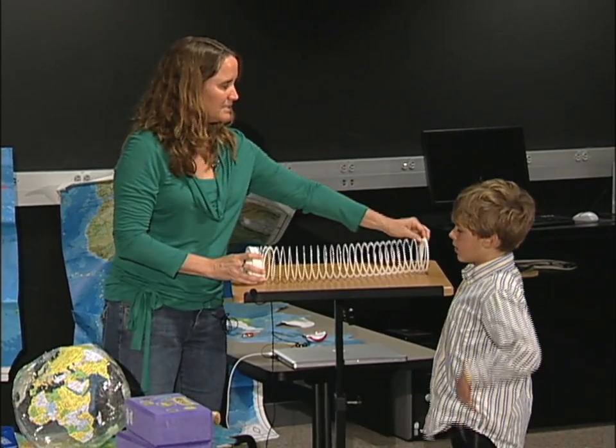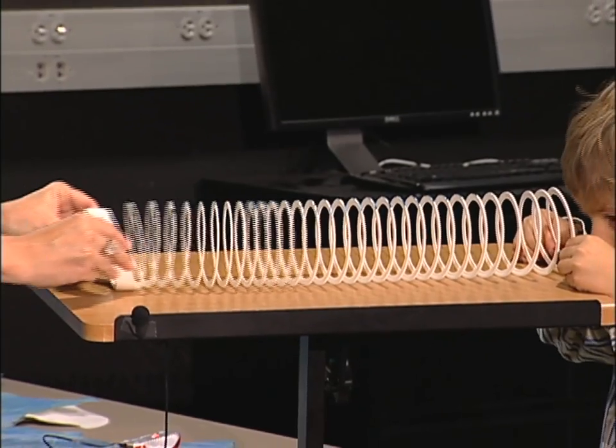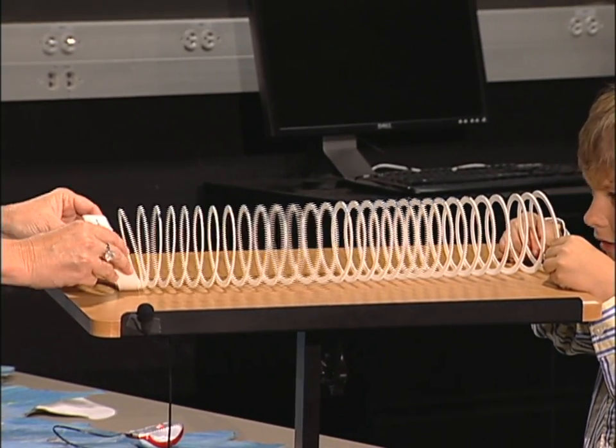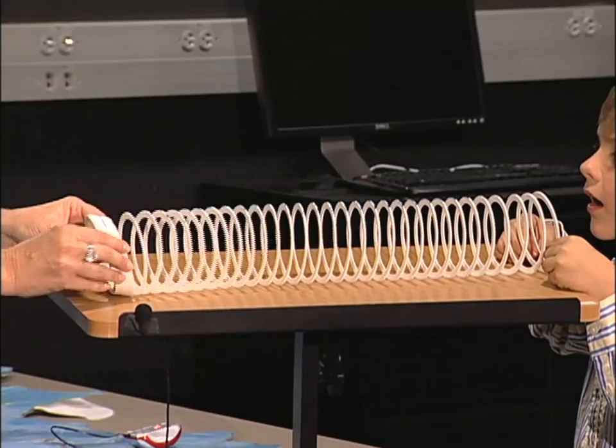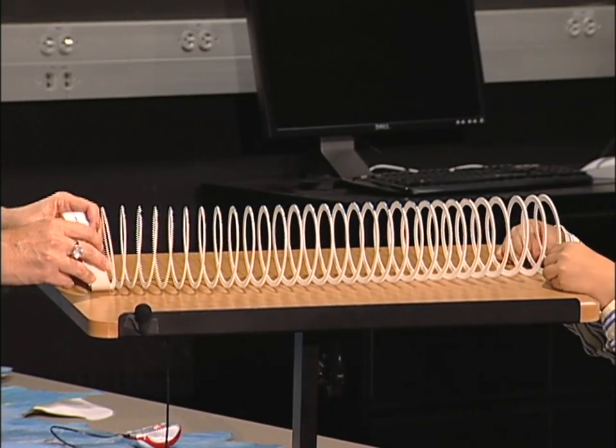So you hold this end, and you hold still, and I'm going to be the P wave. So a lot of people demonstrate. There's the P wave, it's compressional. And here's the S wave, and it goes back and forth. Well, the students are going to get bored. So we want big motions.